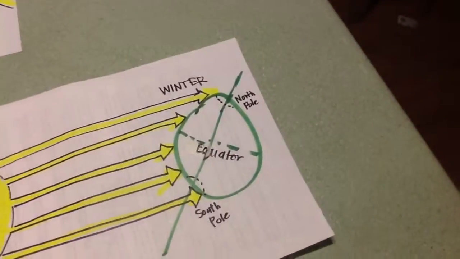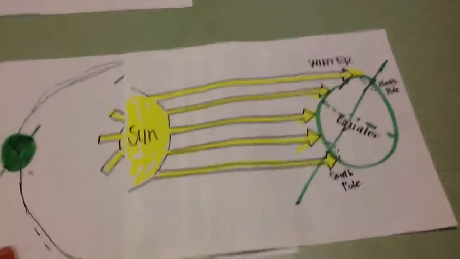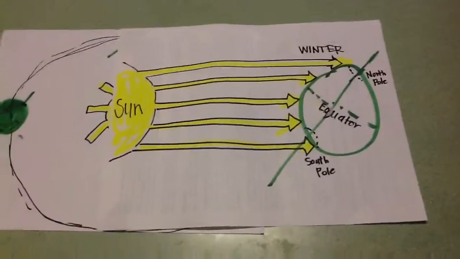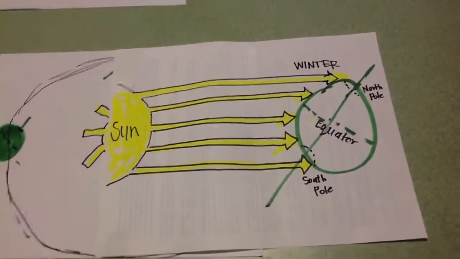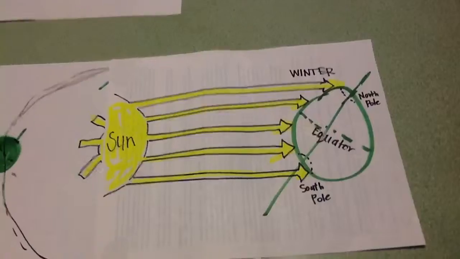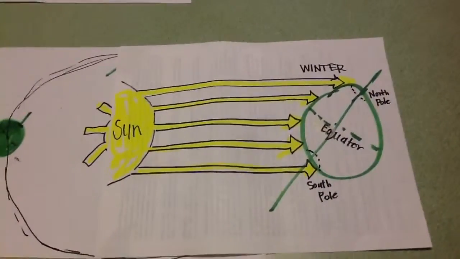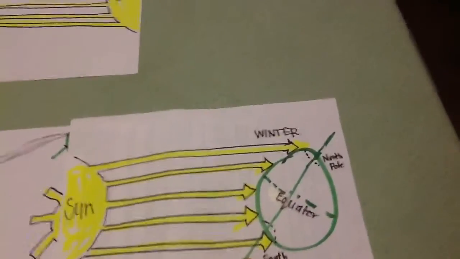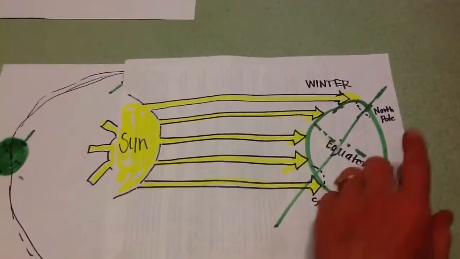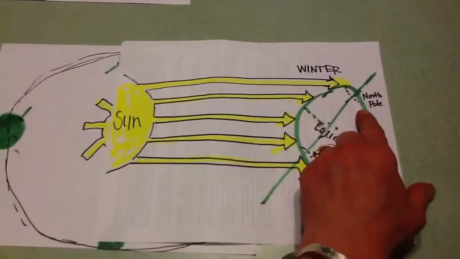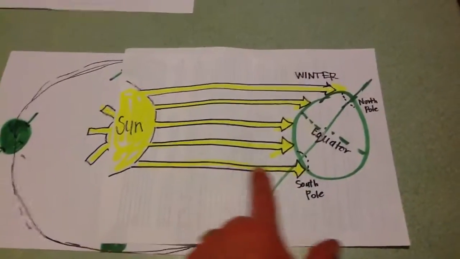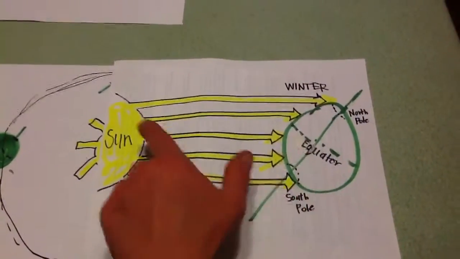Let's look at it more closely. Again, this is not to scale, but it shows how the sun's rays strike the earth when it's tilted 23.4 degrees. Here is the equator. Here is the South Pole. Here is the North Pole. Can you see the sun's rays as they hit the earth?